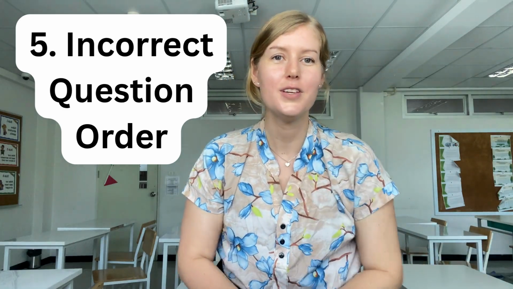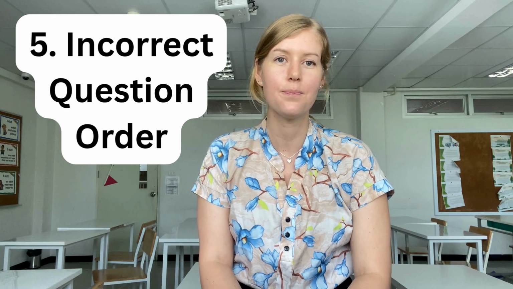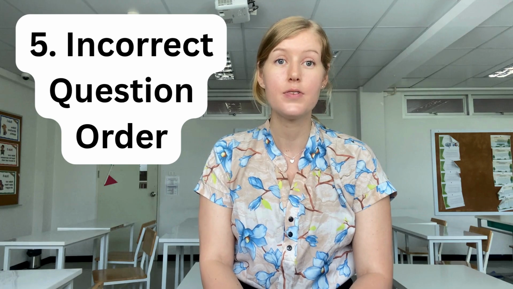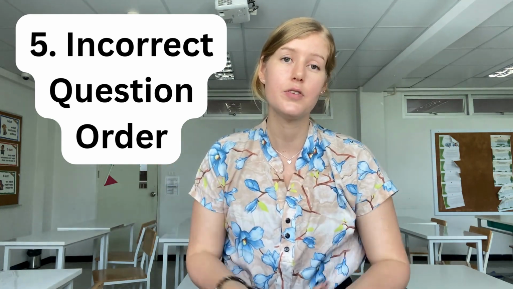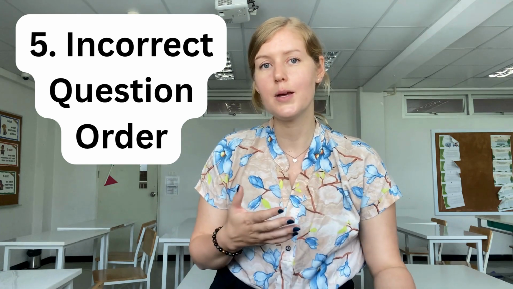Number 5 is the incorrect word order in a sentence. Again, this is tricky to master because we have such a large variety of different sentence structures you can use. But for an example, when we change a statement into a question, we will switch the subject and verb positions in the sentence.